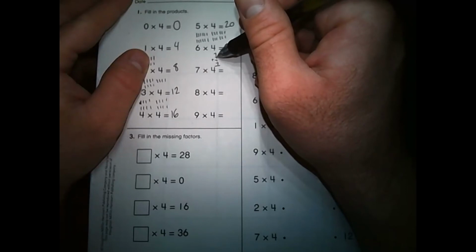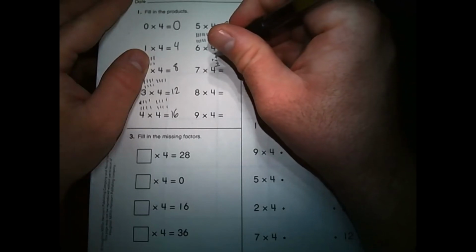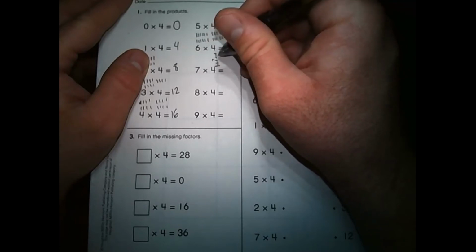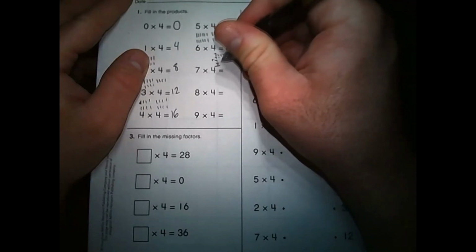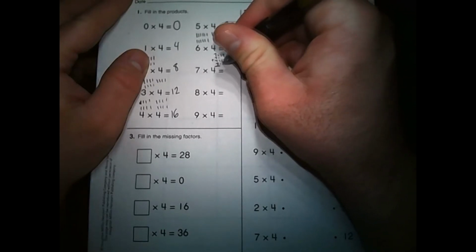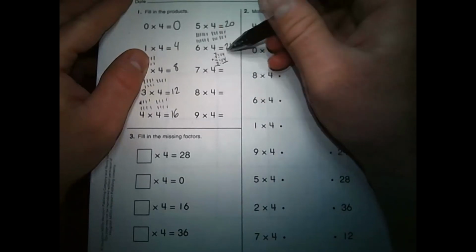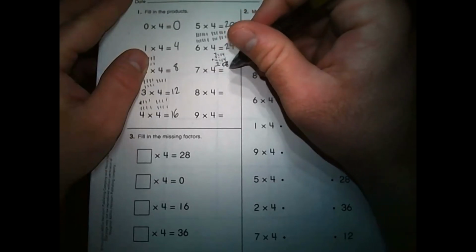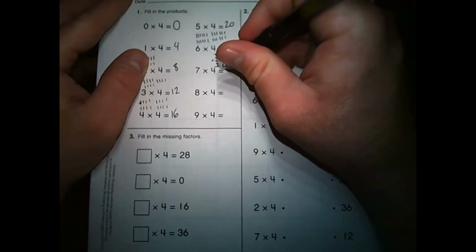Well, we know 7 plus 7 is 14. So we got 14 here, and then 7 plus 7 again is 14. So you do 14 plus 14. Okay, so what is 4 plus 4? Well, that is 8. And what is 1 plus 1? It's 2. So 7 times 4 is actually 28. I know it's a little hard to see, but that's what it is.